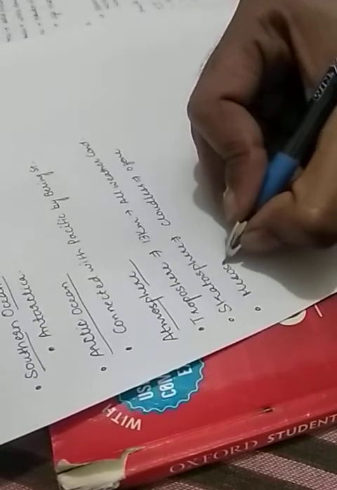The next is stratosphere. Cloudless zone. Ozone is present. The next is mesosphere. Meteoroids burn in this.